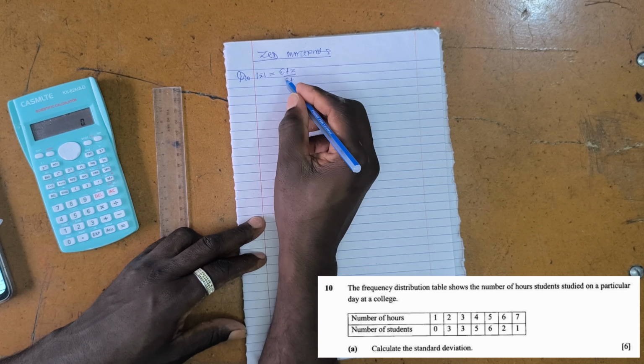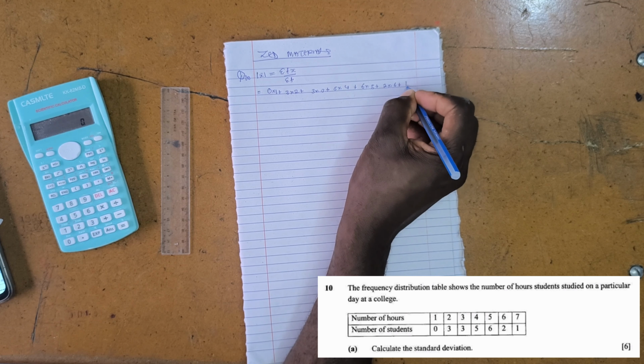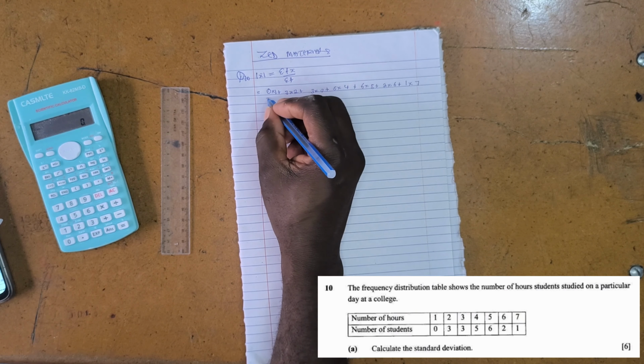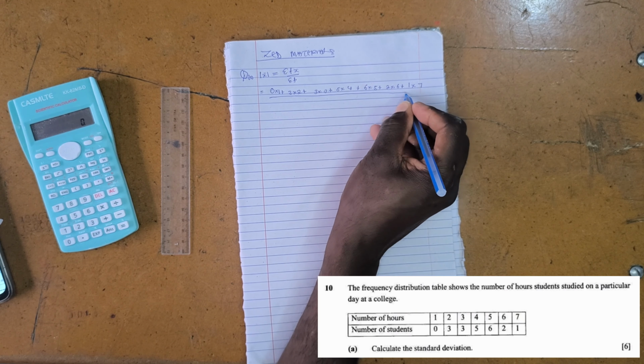Okay. So we're going to say mean is equal to, what is our frequency? It is 0. So we say 0 multiplied by 1 plus, next, 3 multiplied by 2 plus 3 multiplied by 3 plus 5 multiplied by 4 plus 6 multiplied by 5 plus 2 multiplied by 6 plus 1 multiplied by 7, over the total frequency.